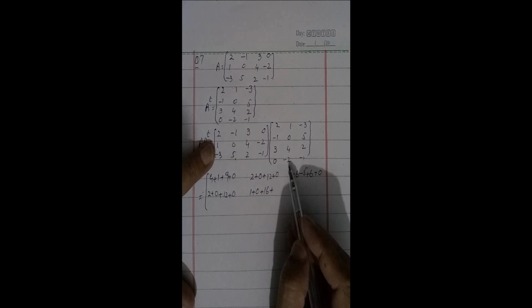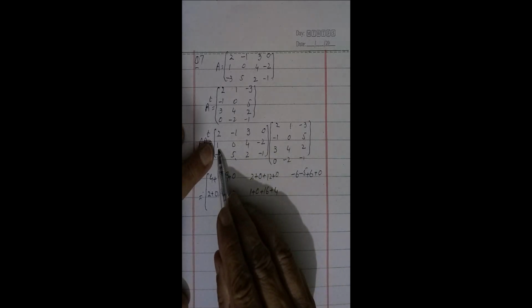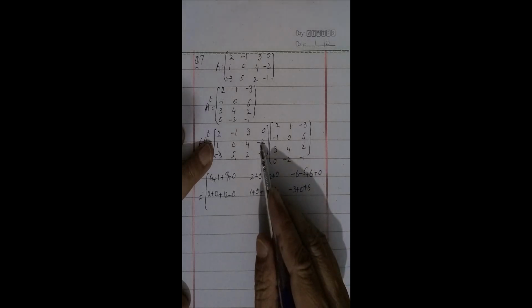Now second row with the second column we get 1 multiplied by 1 is equal to 1 plus 0 multiplied by 0 is equal to 0 plus 4 multiplied by 4 is equal to 16 plus minus 2 multiplied by minus 2 is equal to plus 4. Now the second row multiplied with the third column we get 1 multiplied by minus 3 is equal to minus 3. 0 multiplied by 5 is equal to 0. 4 multiplied by 2 is equal to plus 8. Minus 2 multiplied by minus 1 is equal to plus 2.